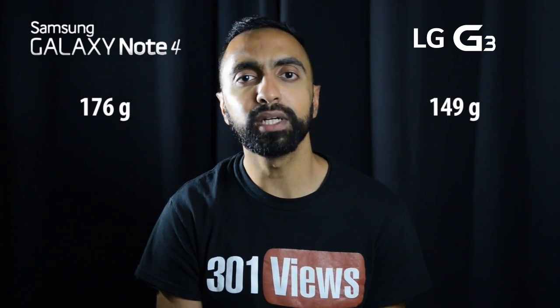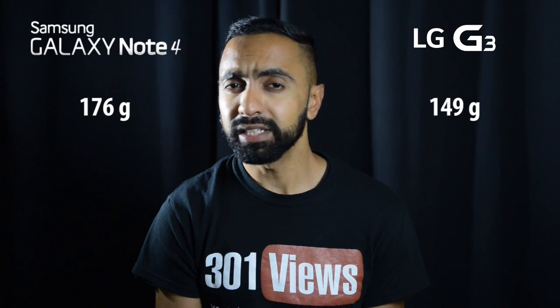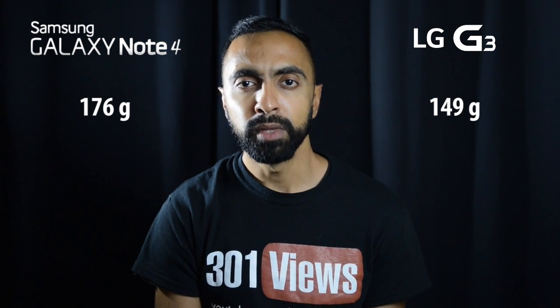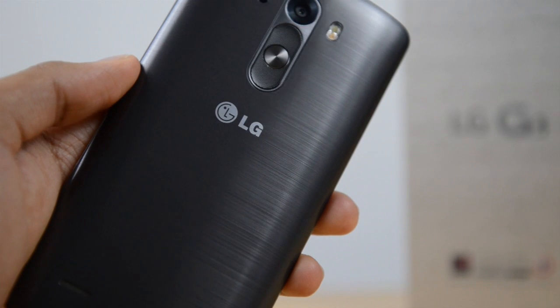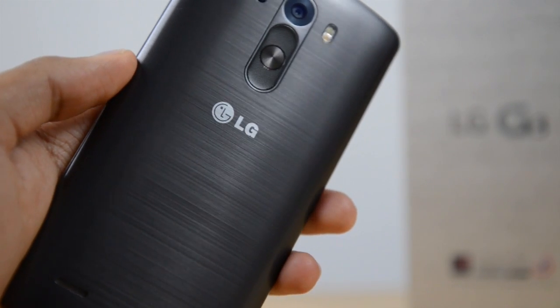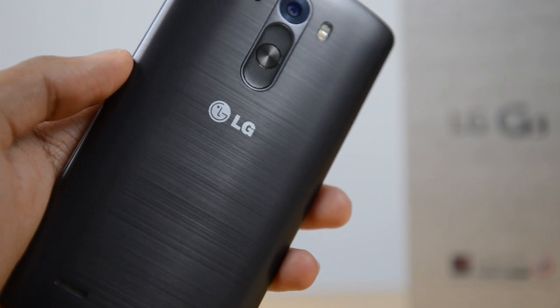Now the G3 is also lighter compared to the Note 4, roughly about 27 grams lighter. Now this does partly come down to the build. The G3, you've got a plastic build, but it's got a metallic finish, so it does look quite premium and it does feel quite nice in the hand. It's not very grippy, but it definitely looks the part. I was very impressed by the build quality.